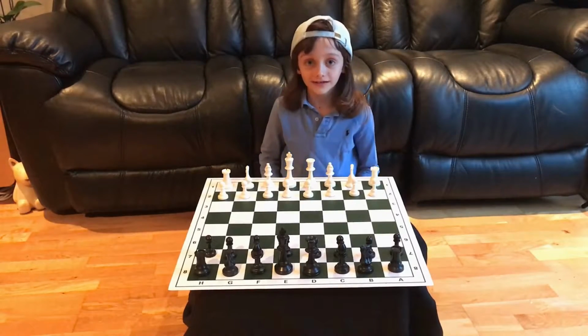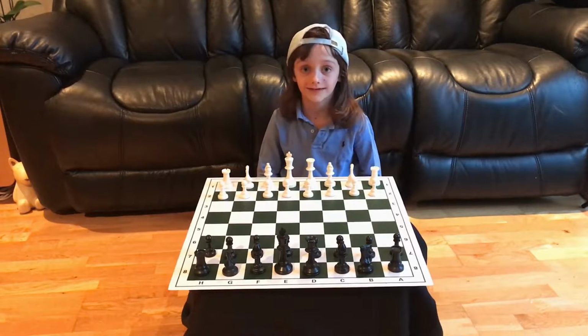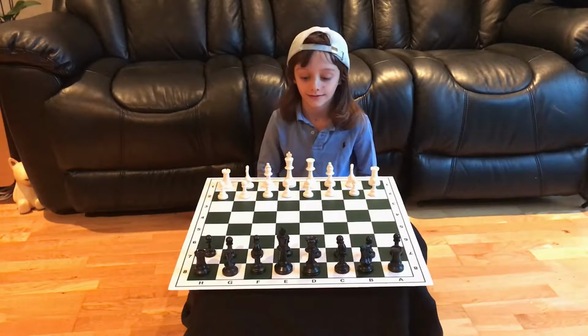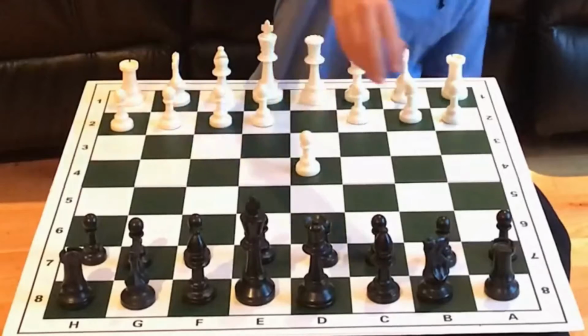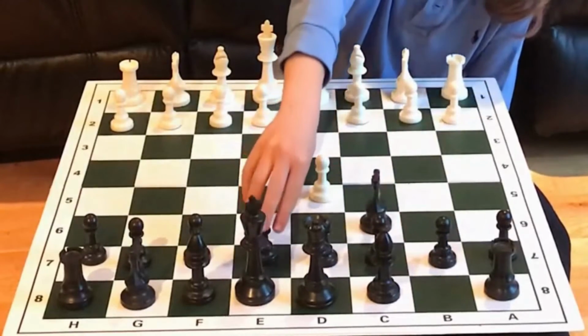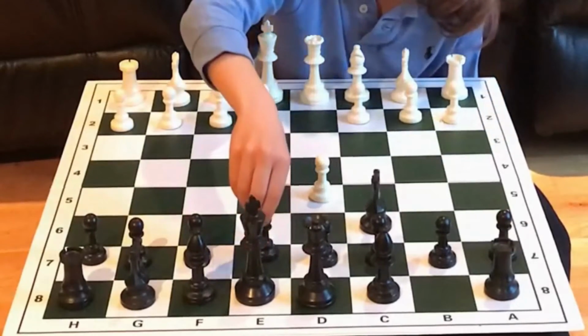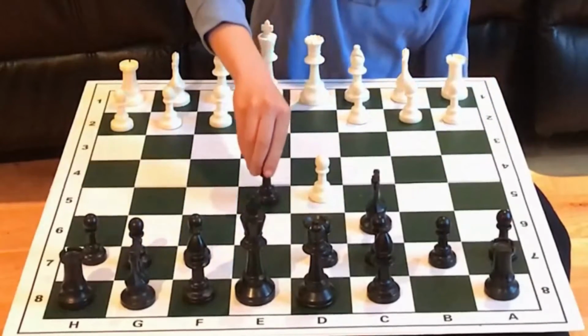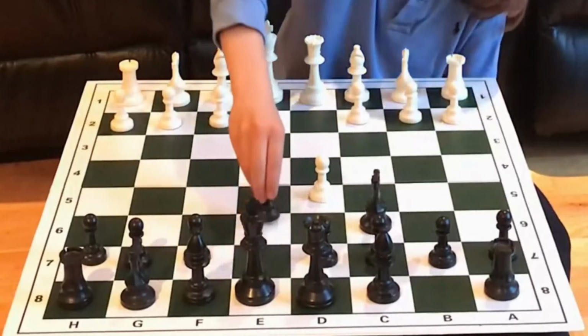Now I'm going to tell you a really interesting rule called en passant. For example, white moves like that, black moves like that, white moves like that, but black jumps over a square and moves like that.